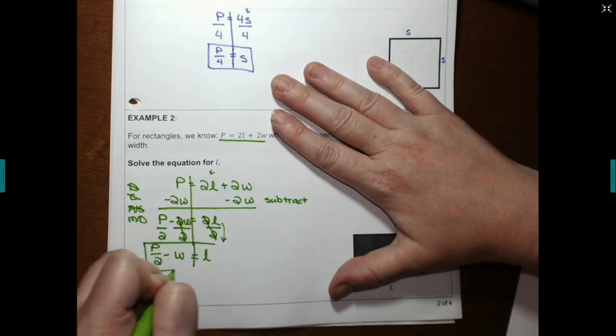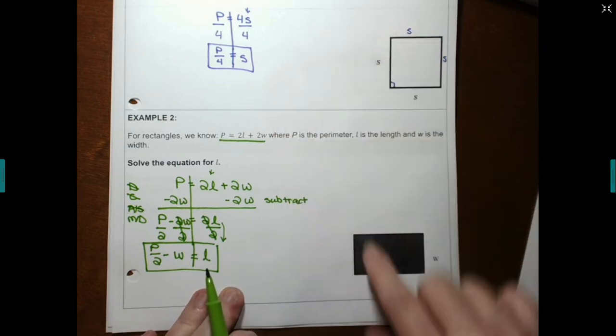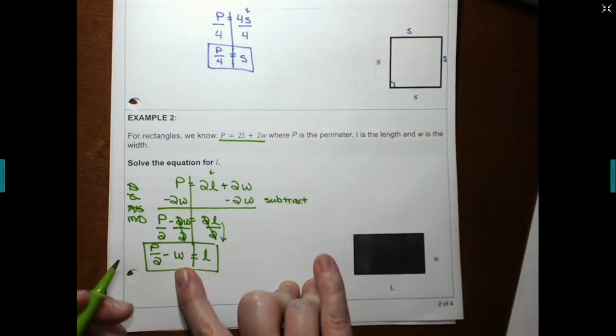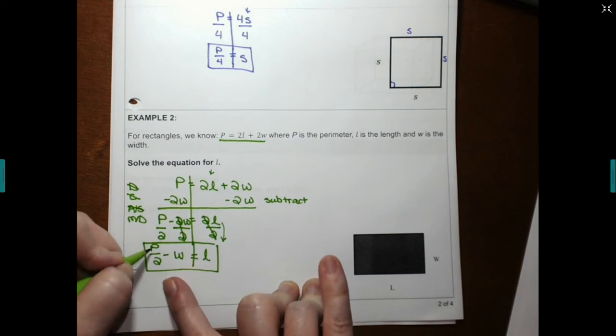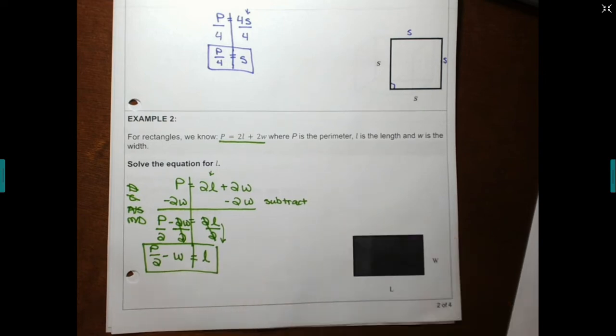So for this one, L, the length of each of those sides, is going to equal my perimeter divided by 2 minus whatever that width I have is. That'll give me the length of each side.